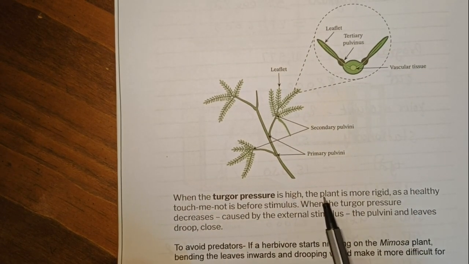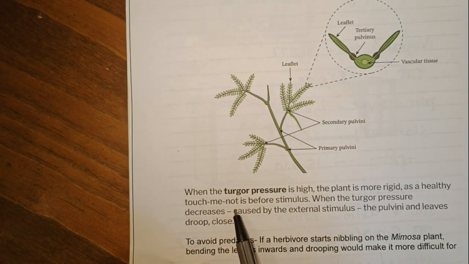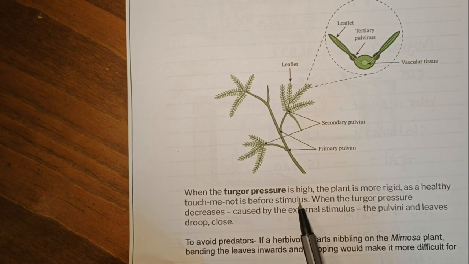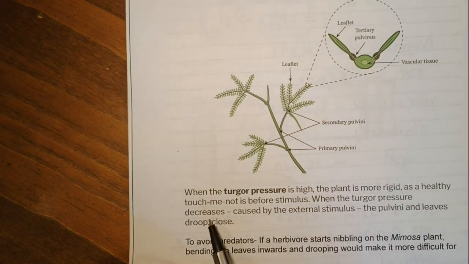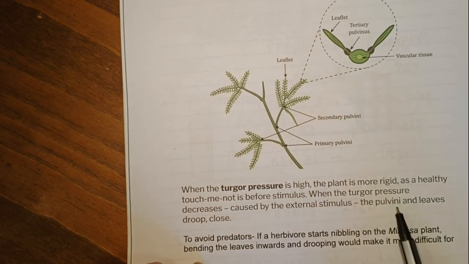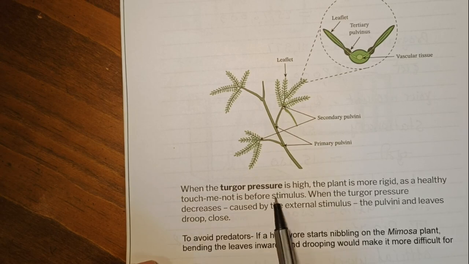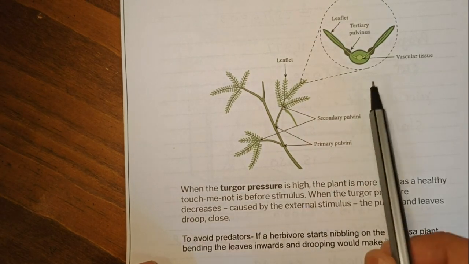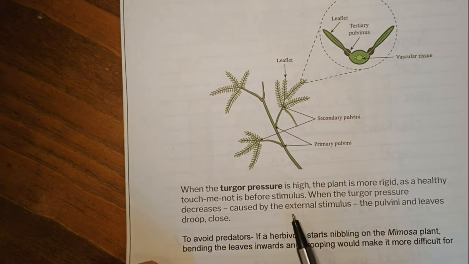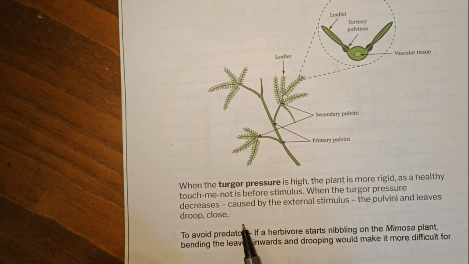When it is high, the plant is rigid, as a healthy touch-me-not before stimulus. When the turgor pressure decreases as caused by an external stimulus like contact, the pulvini and the leaves droop, they close. So turgor pressure high, the leaves are open. Turgor pressure low, the pulvini and leaves droop and they close.